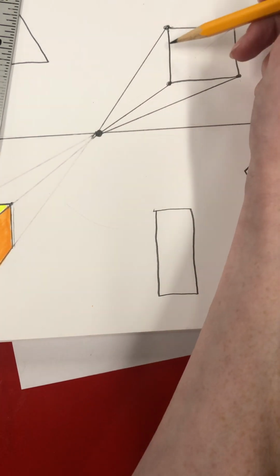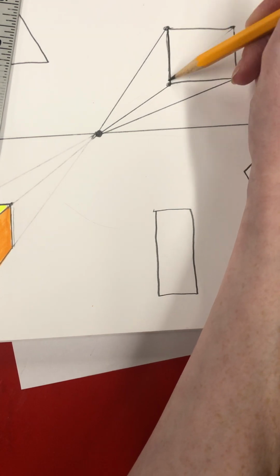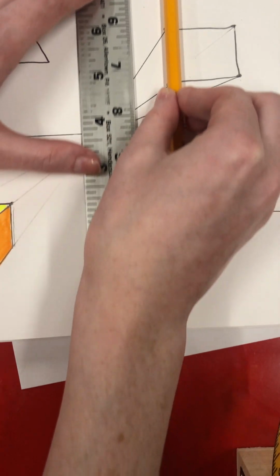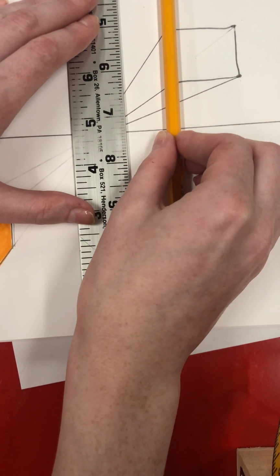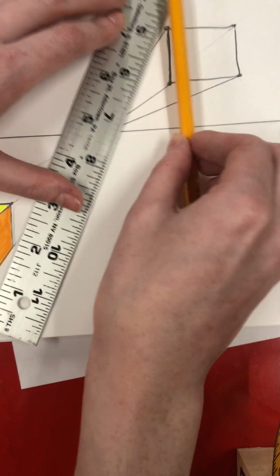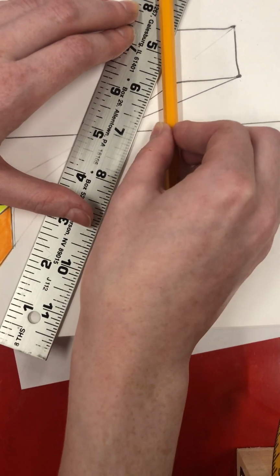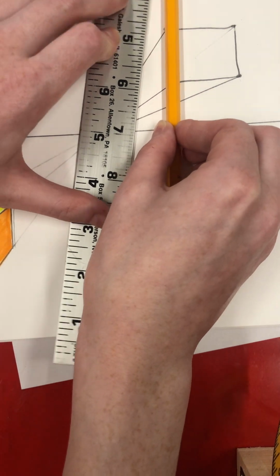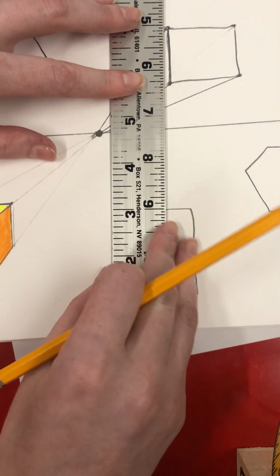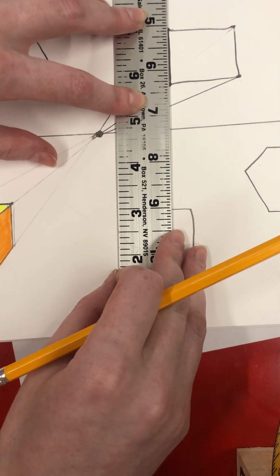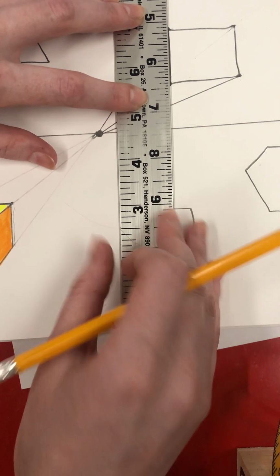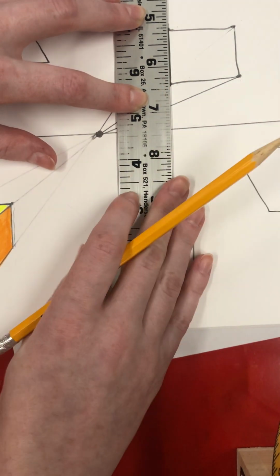So the first line that I want to do, I want it to be parallel to this line. Remember, parallel means that they go on forever and they would never hit each other. If my line isn't parallel and it's at an angle, it would run into my other line, and if they run into each other, they're not parallel. So to make sure I get a parallel line, I'm going to line up my ruler with the edge of the shape. So I'm lining it up, not like this. I want to make sure it's lined up exactly along the edge of my shape.